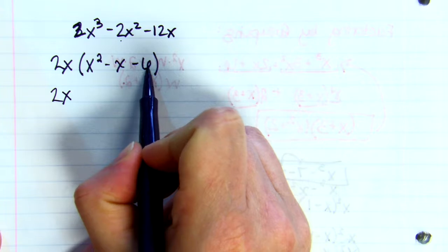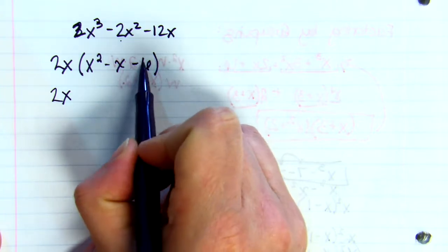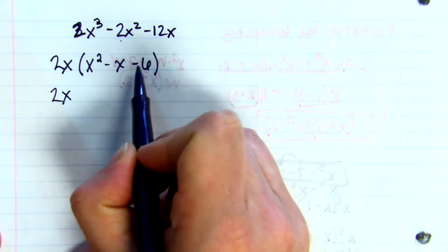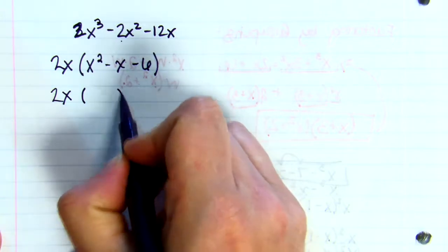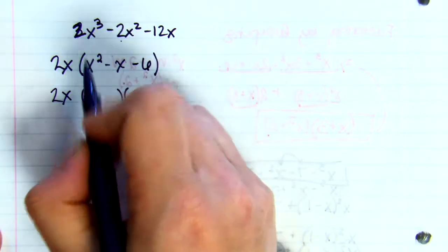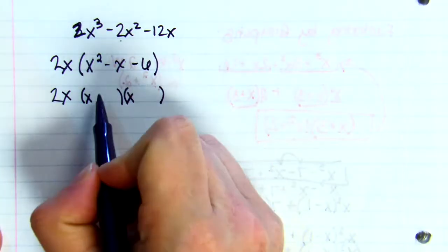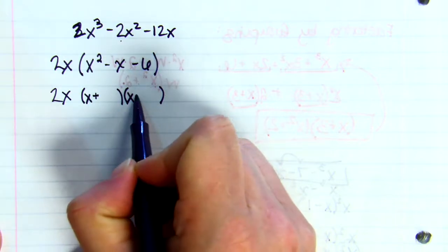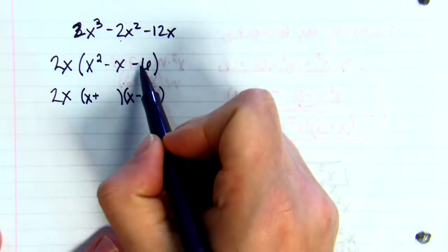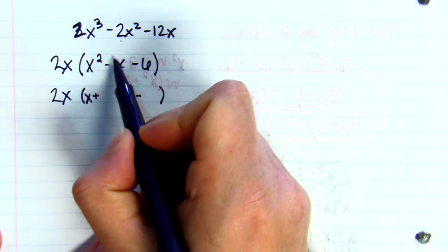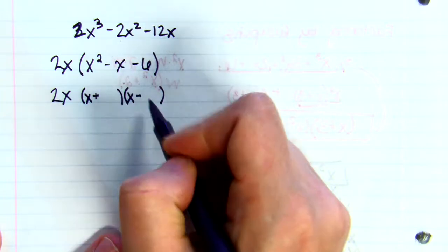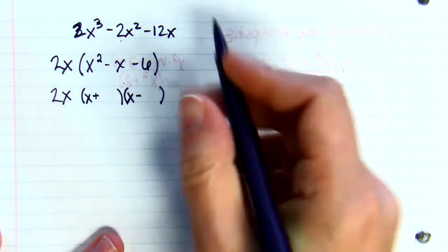To factor this completely, I look at the fact that I have a negative last term, so that tells me that when I have my parentheses, those are both x's because I don't have a coefficient on my x squared term. It's going to tell me that one of these has a positive and one has a negative, because when they multiply together they give me a negative. My middle term is negative, so the greater factor is going to go with the negative sign.